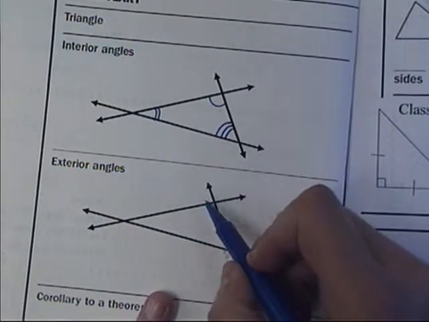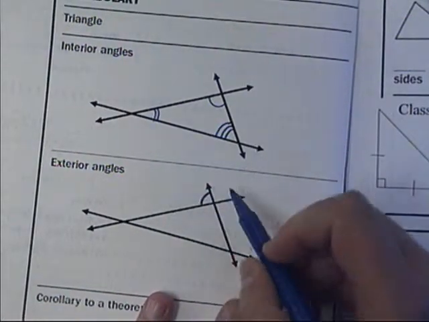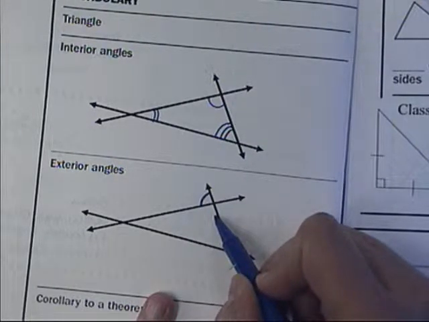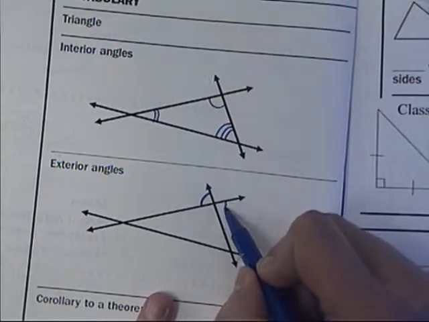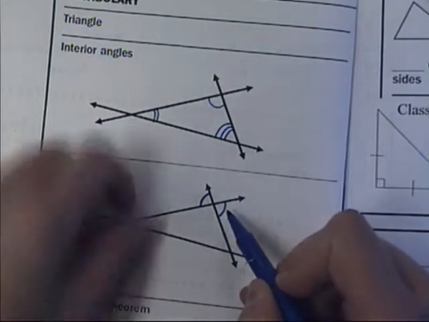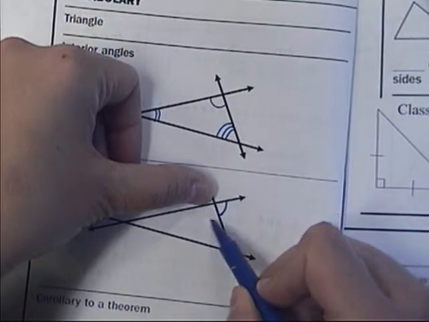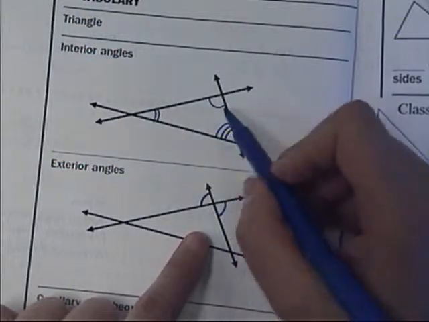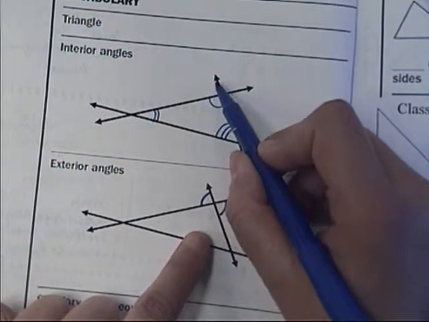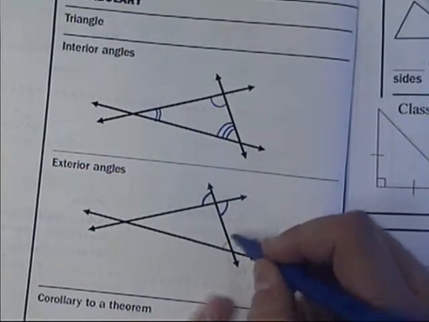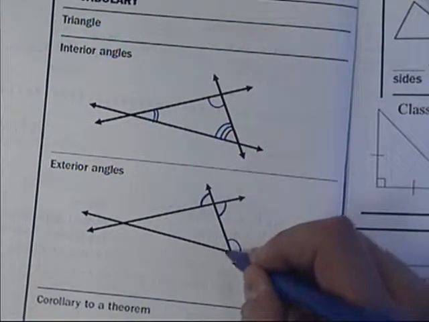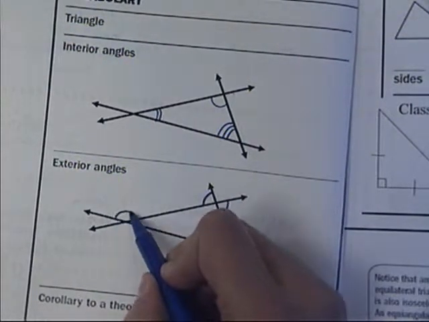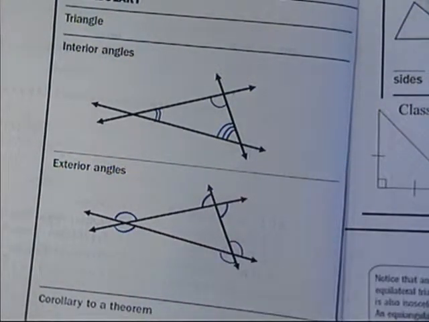So this is an exterior angle because if you put that together with the inside angle, it would make 180 degrees. That's called a linear pair. Or this one's an exterior angle because if you put those two together right here, that would make half a circle as well. So anything where if you extended this out to make half a circle this way or half a circle that way, those would be called exterior angles. So over here you would have this one or this one, and then finally this or this. Those are called exterior angles.